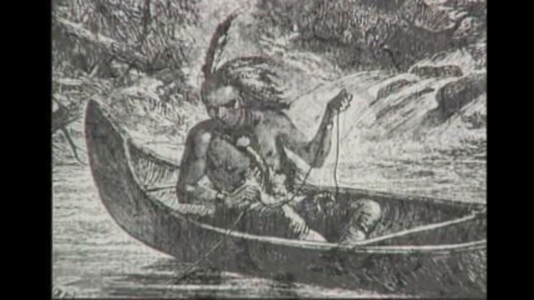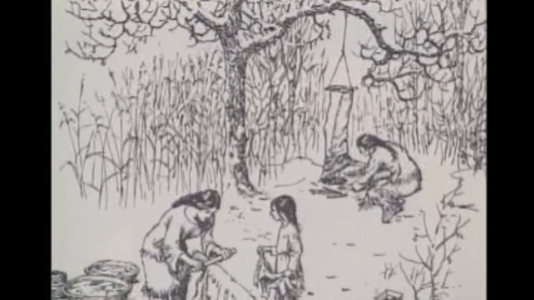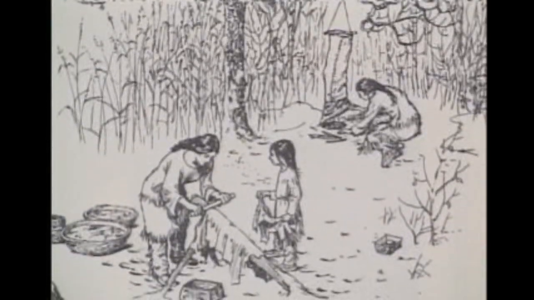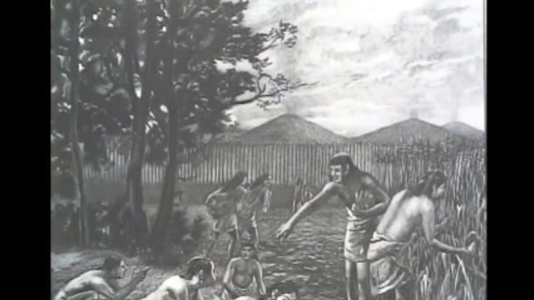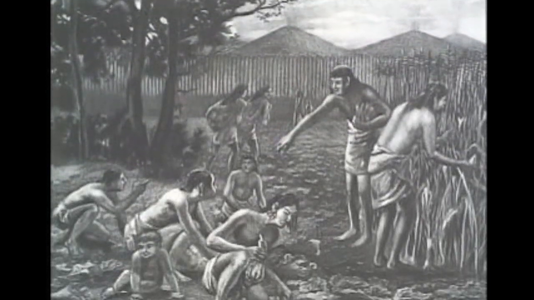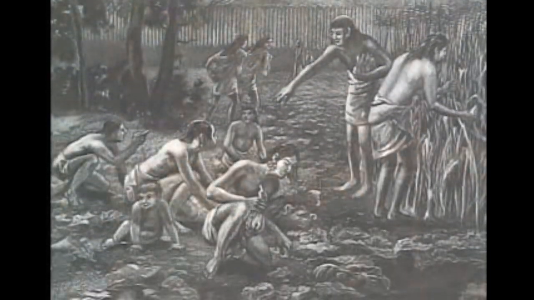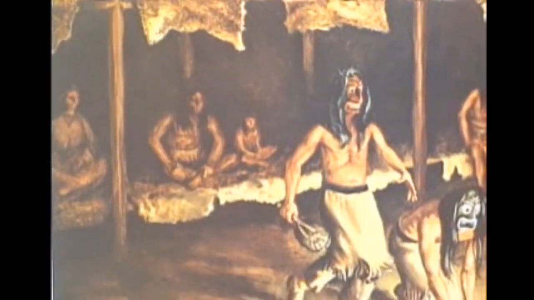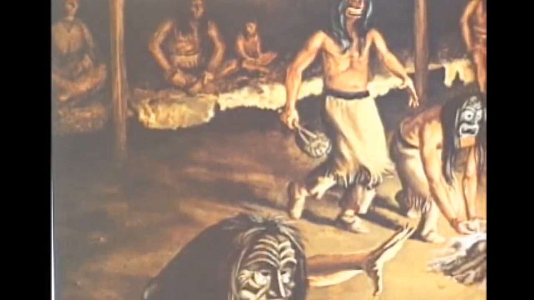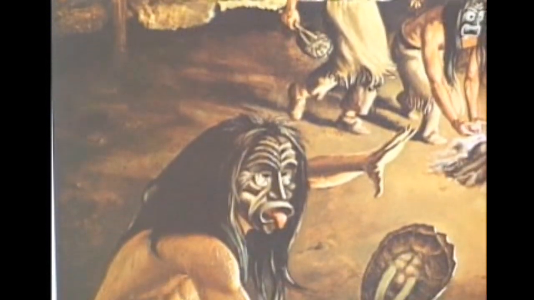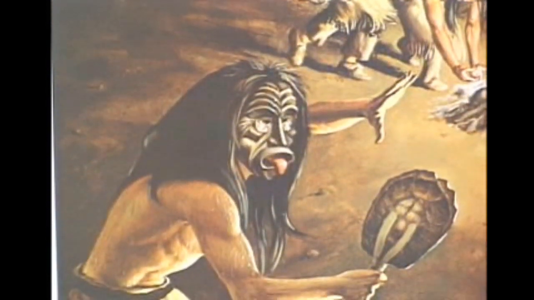Although game was plentiful and fishing was easy, the Iroquois were mainly corn farmers and raised vast fields of the crop. The Iroquois protected their villages by building high stockades around them. Within the stockades, their dwellings were called longhouses. They were bark-covered, bent-pole structures that were long enough to house up to 5 families.